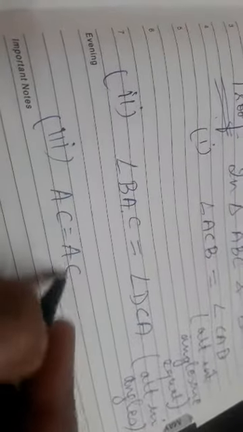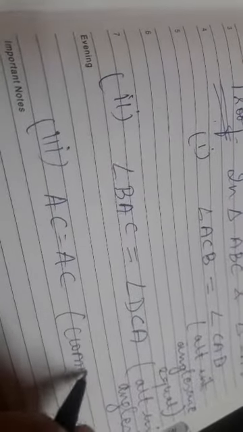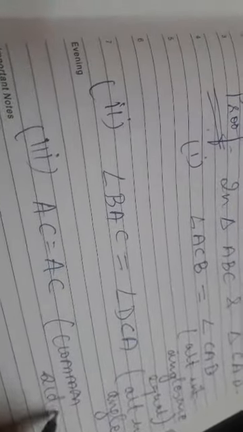Then, third part, corresponding equal part, we can see that this side, that is the AC side, is common for both the triangles. So hence we are going to write AC is equal to AC, and that is a common side. Now since we have got three corresponding equal parts, children, we will see which congruence rule we can apply.